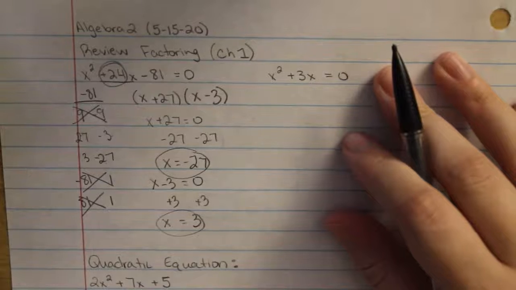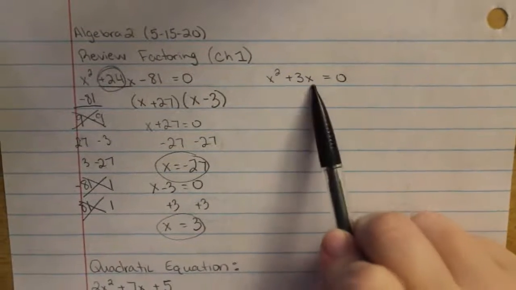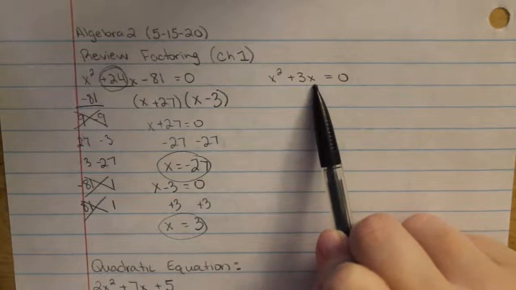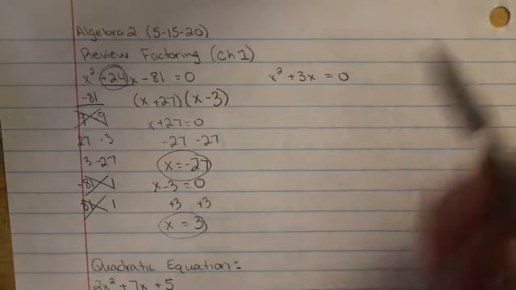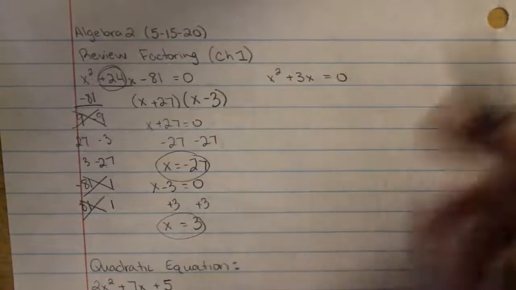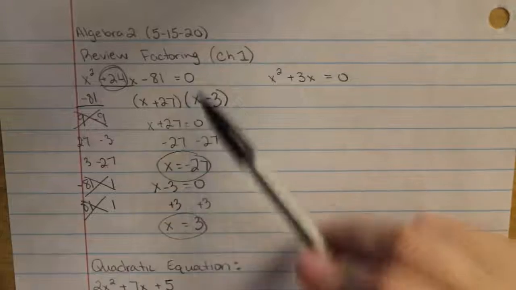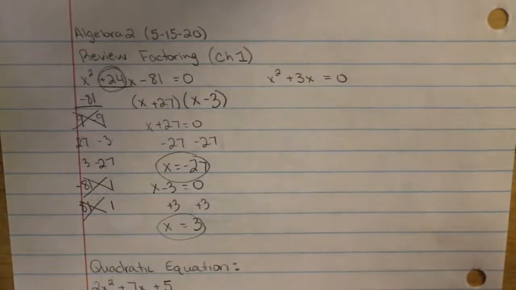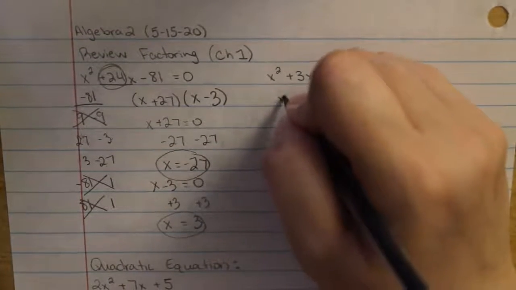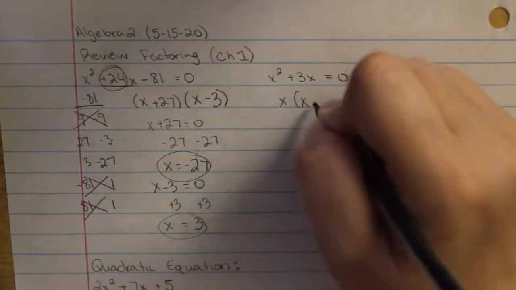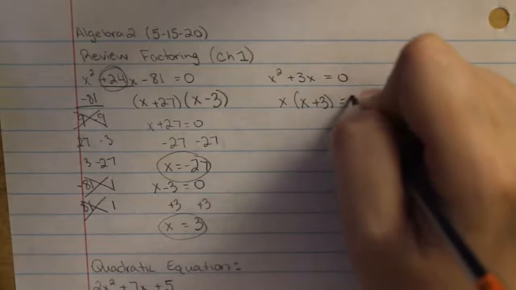Okay, now when we look over at this next problem, you can see they both share an x. So this is a different type of factoring. It's not factoring a quadratic per se. Well, it is a quadratic, but it's not factoring in the way that we did over here. Here, I'm just taking out the greatest common factor. So I'm going to take an x out of both of these. I'm going to have x times x plus 3 equals 0.